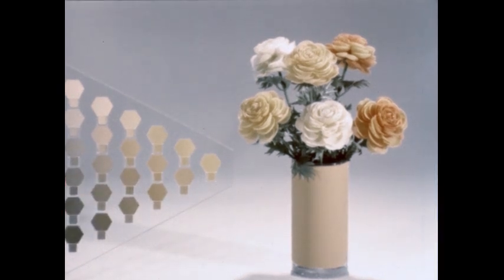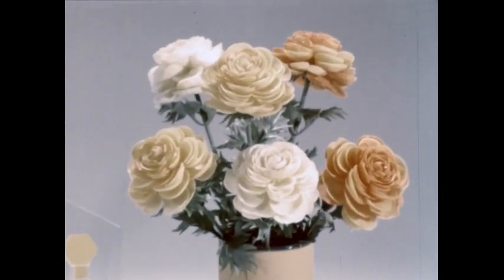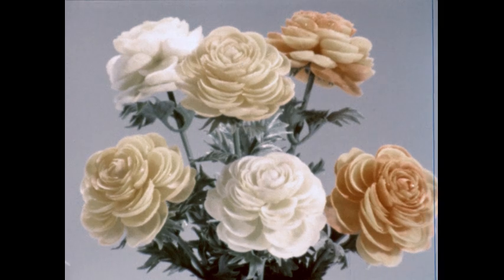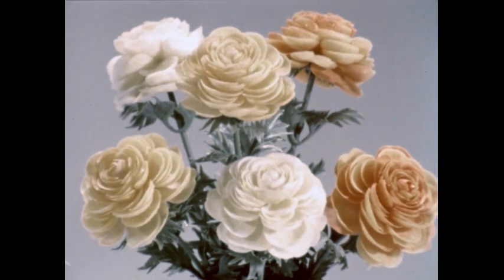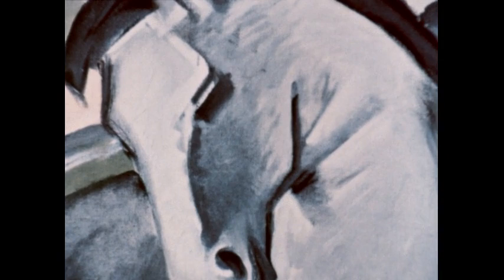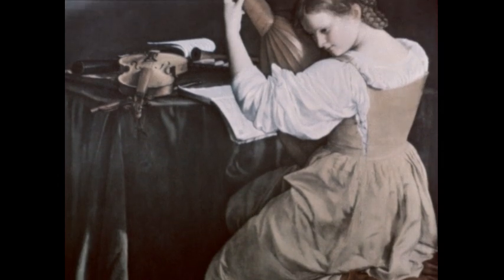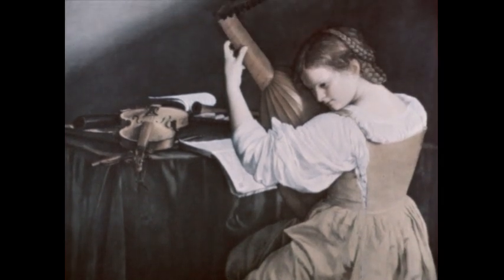Artists and designers have long known that colors can affect our moods and feelings. Variations of yellow here give a bright, cheerful feeling. Variations of blue suggest a feeling of coldness. The artist painted this picture using mainly warm colors. What do we mean by warm and cool colors?